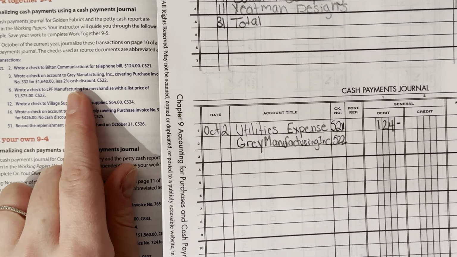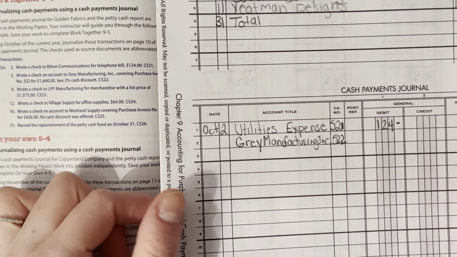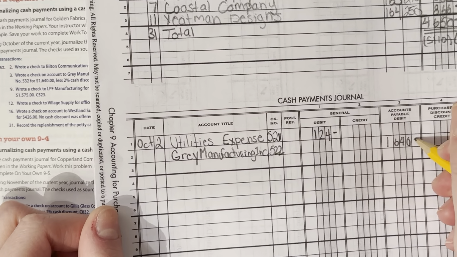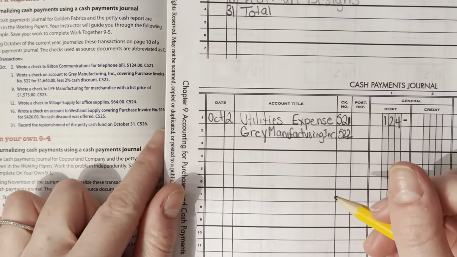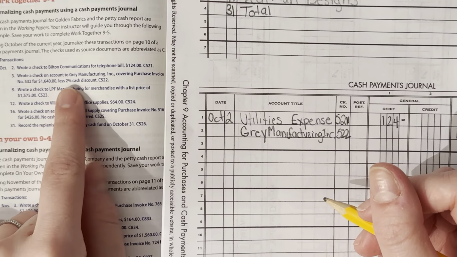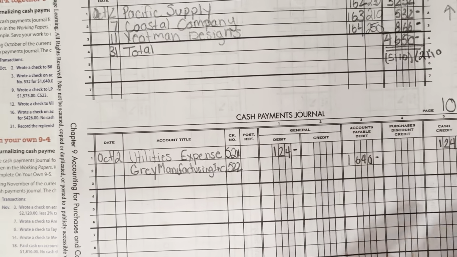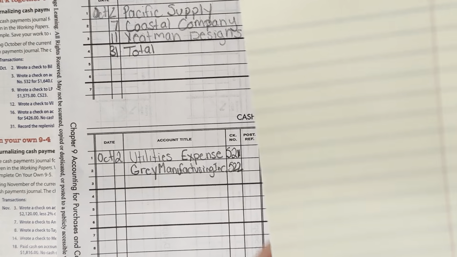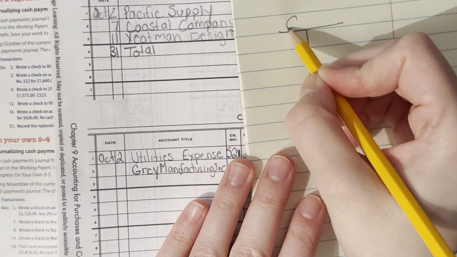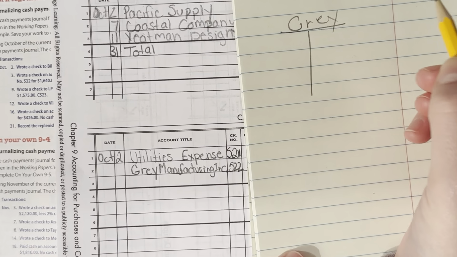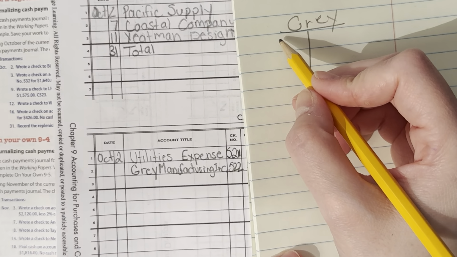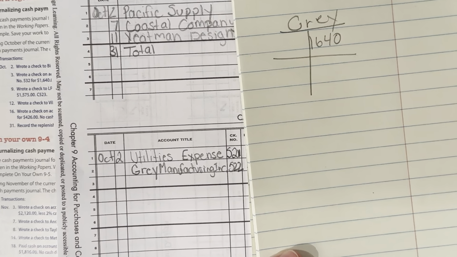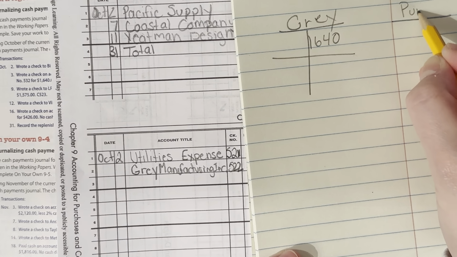The check number was 522. And if we're paying off something on account, we use the accounts payable column, $1,640. But there was a discount of 2%. Like I said before, we want to pay off the balance of that accounts payable. When we originally opened one for the $1,640, we probably bought purchases.